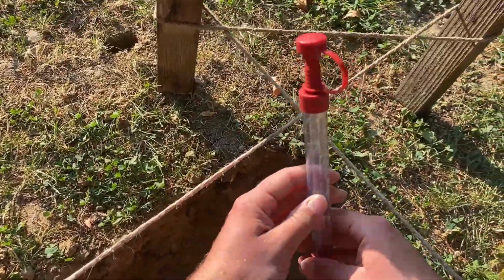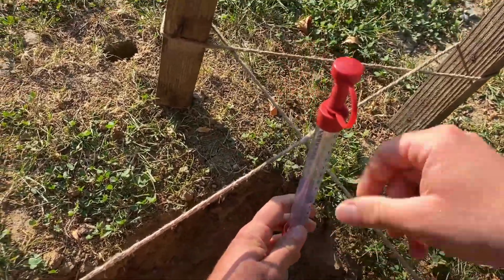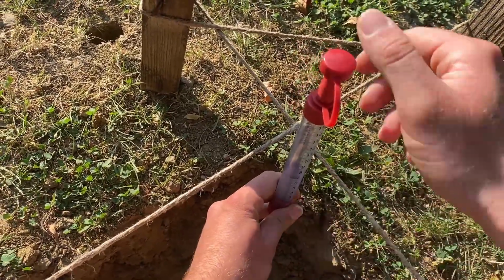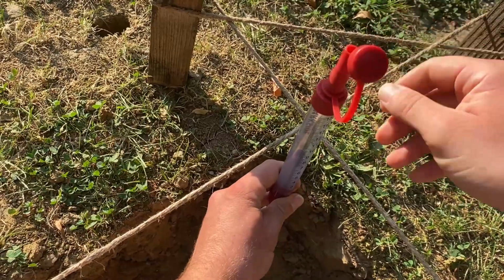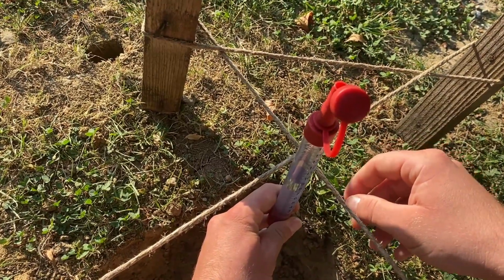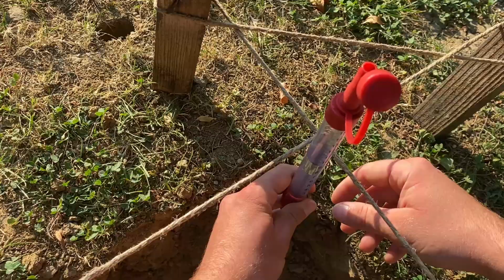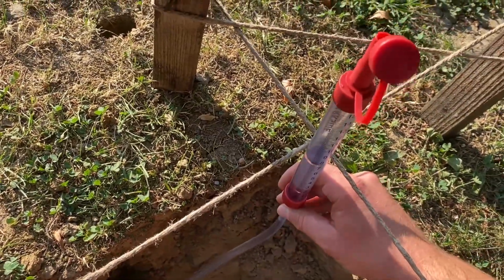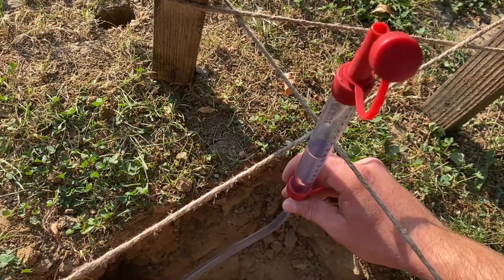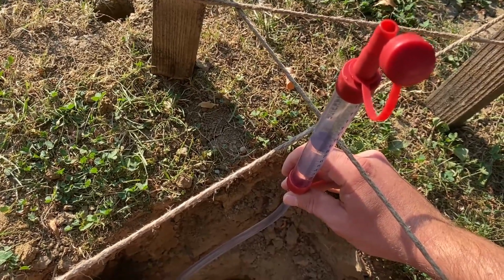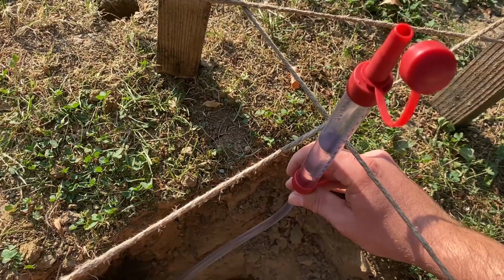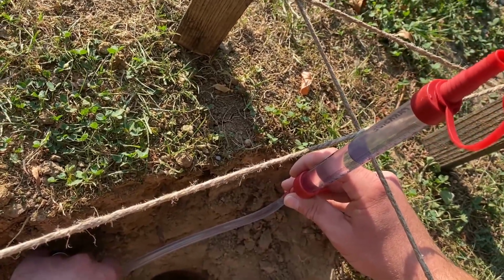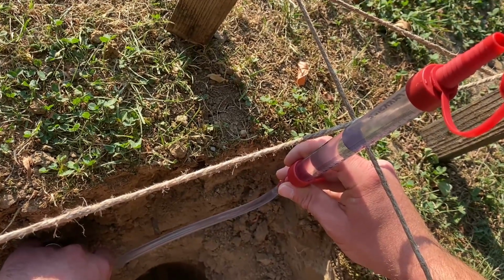So you take this cap off and watch the water level go up, like so. You leave it for a second for the water to stabilize. And as you can see, it is right on the money.